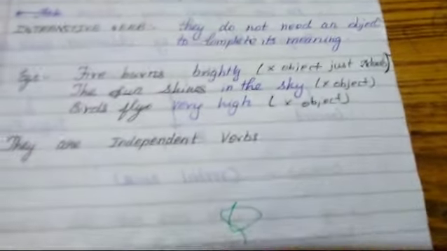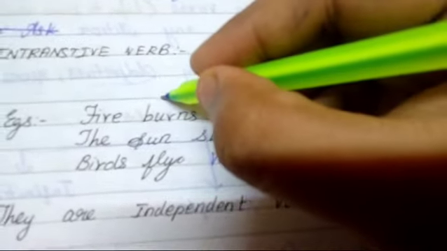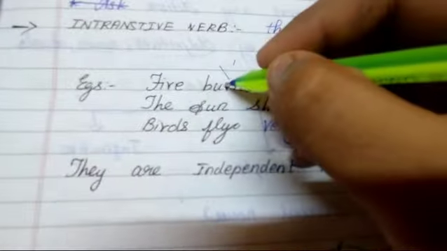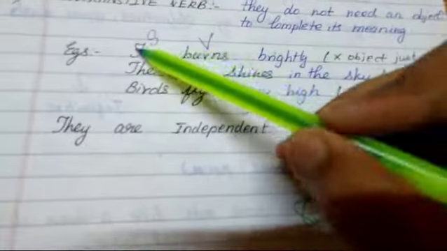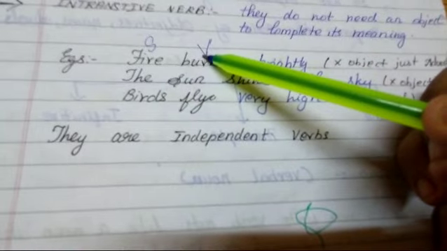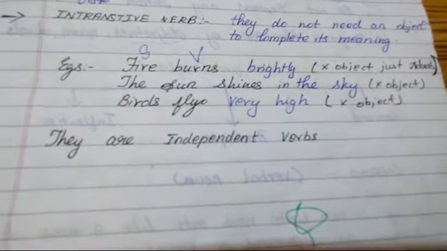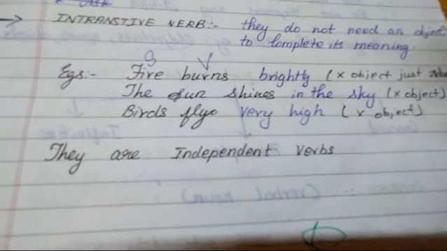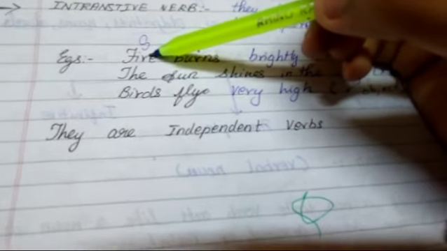In this sentence, burns will come under verb, and this word fire is said to be the subject. Though fire is not doing any action, in this sentence we are talking about fire. So we are concentrating more on fire. So it is said to be the subject.